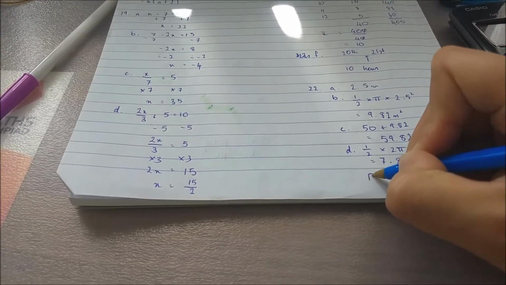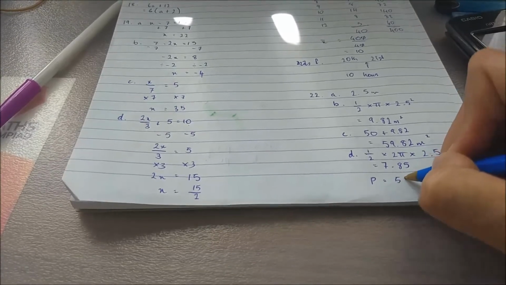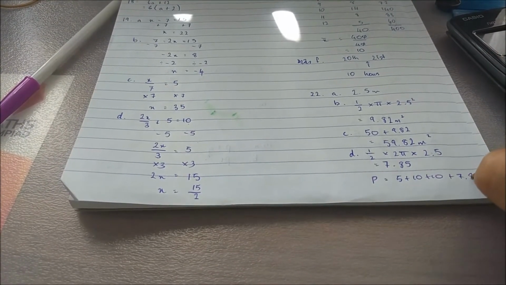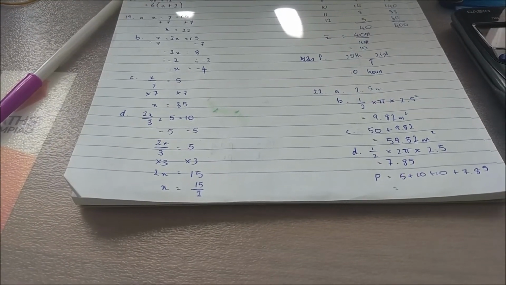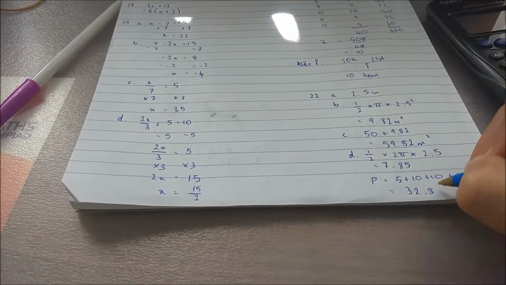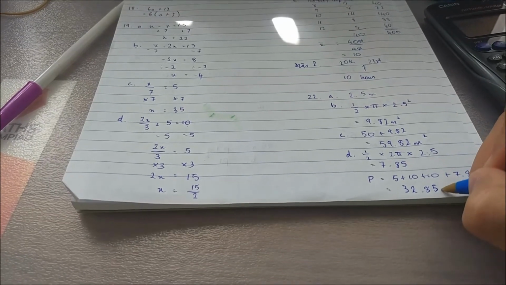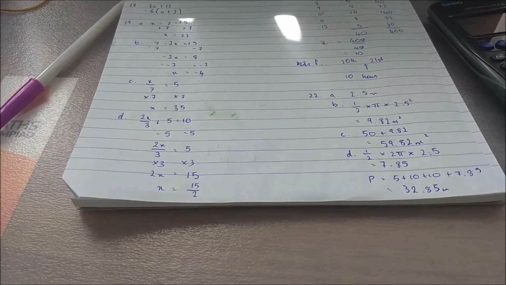So total perimeter would be, you add the straight edges, so 5 plus 10 plus 10, that should be 32.85 meters. There you go.